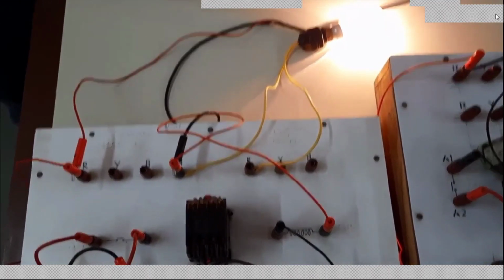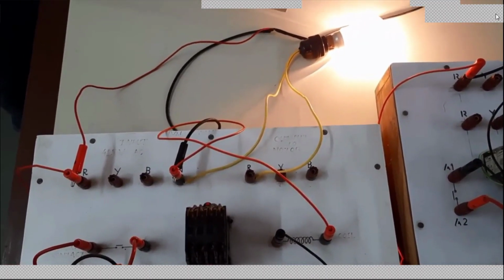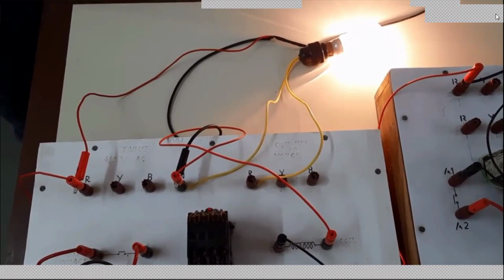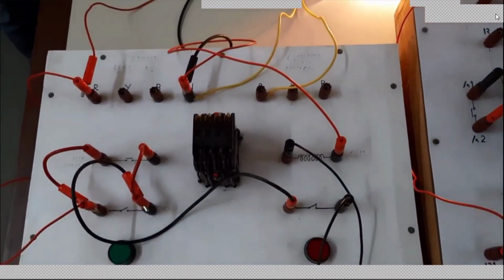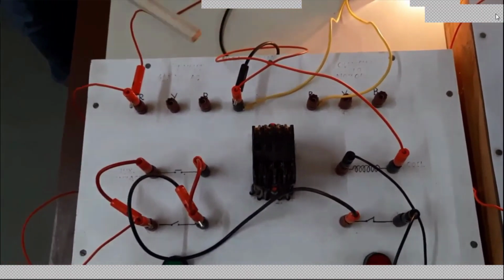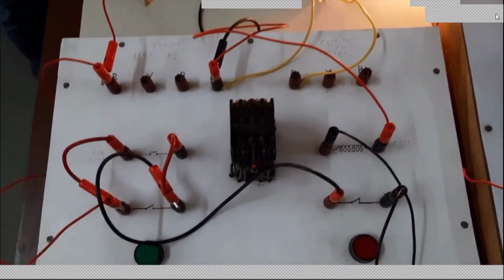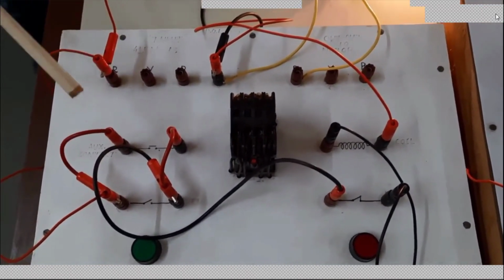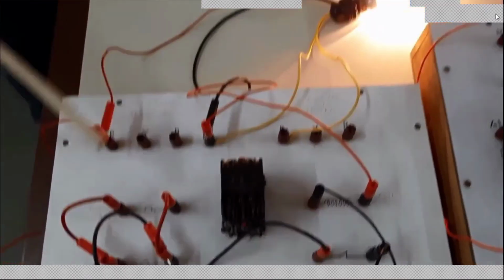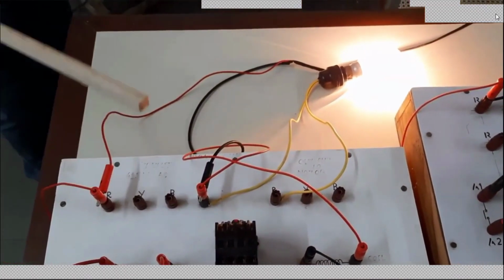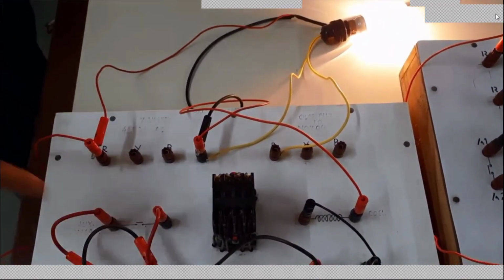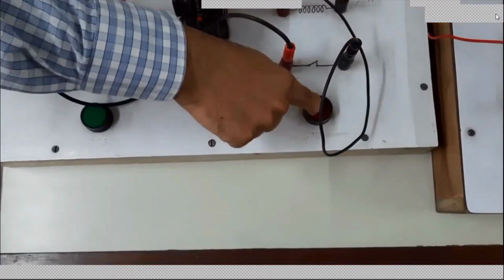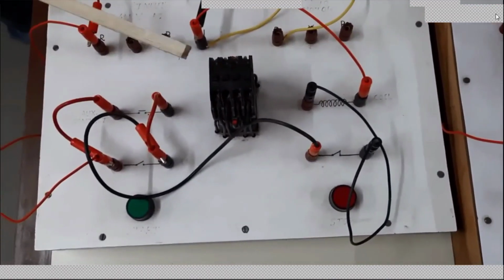Likewise, if I interchange the polarity of the RYB phases, reversing it so it becomes RBY, it will give something like a reverse rotation. But right now this is only the control circuit, and the control circuit is running on 230 volt supply. So, only one phase supply we are using over here to help you understand the contactor logic. Now I turn it off. When I press the stop push button, the contactor is off.